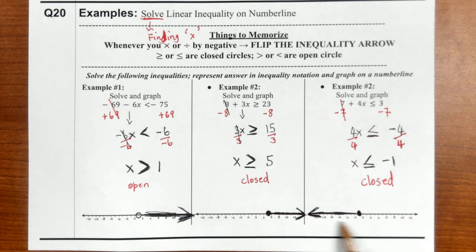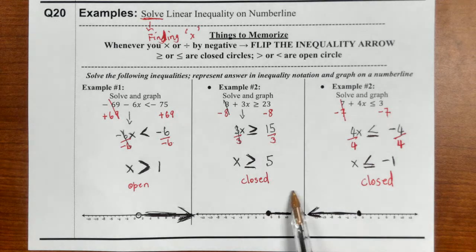Alright? Another way you can know when doing your number line is that this is kind of like an arrow and it's pointing to the right, pointing to the right, pointing to the left. Alright? So that's another way you can look at it.